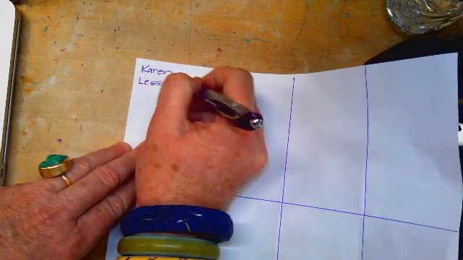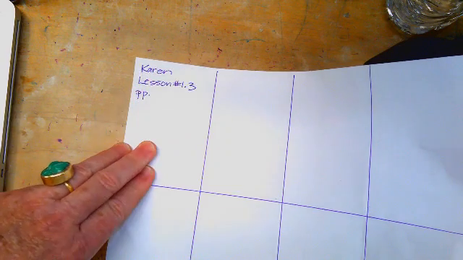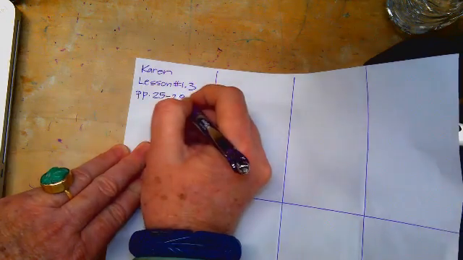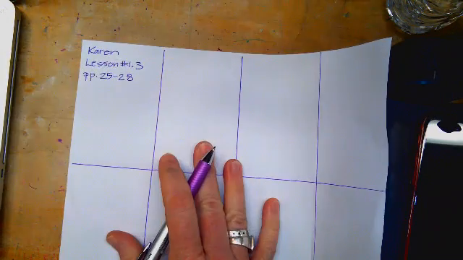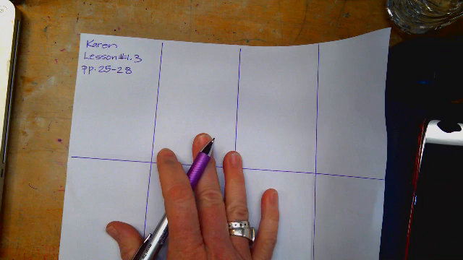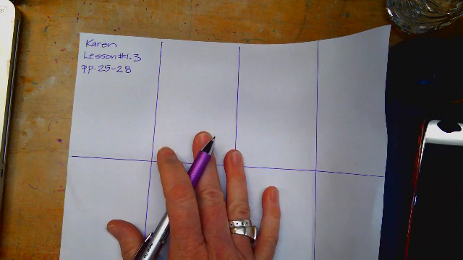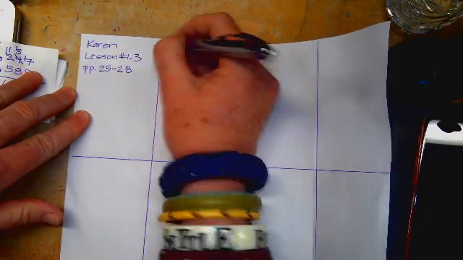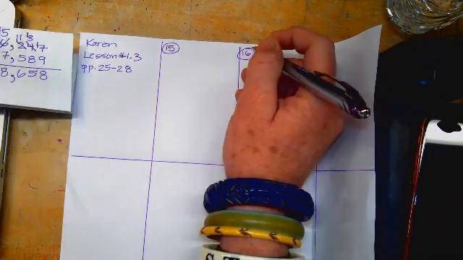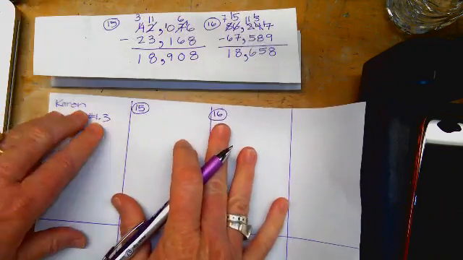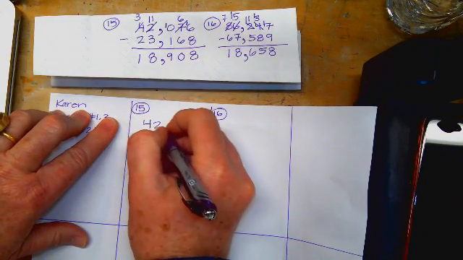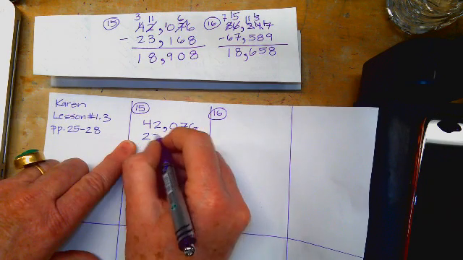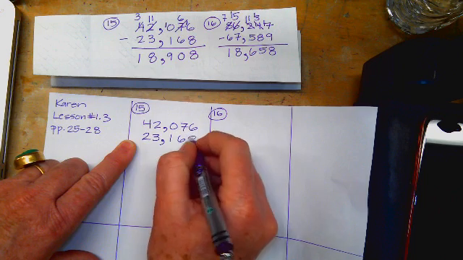Okay. So we're going to go ahead and we're always, remember, going to write our names in the corner. This is lesson number 1.3. And today we're going to do pages, we're doing 25 through 28. And that starts out on number 15, right? So we're looking at number 15, and we already wrote it down. So I'm just going to cheat and write it on my paper. We also did 16 already, right? We used our place value chart to do that. So I'm just going to copy it onto my paper.